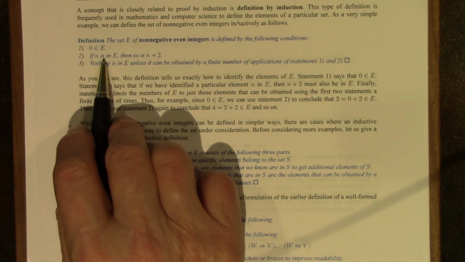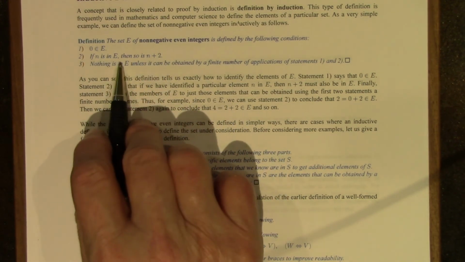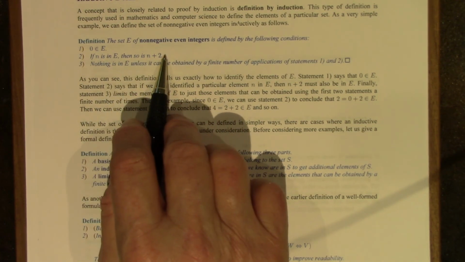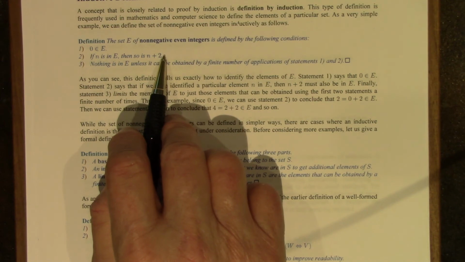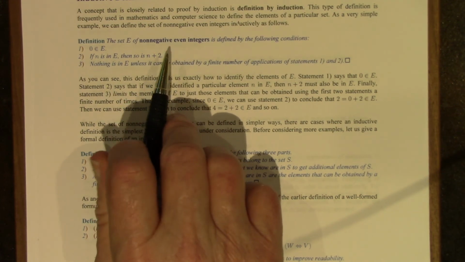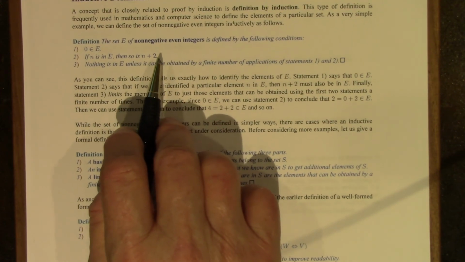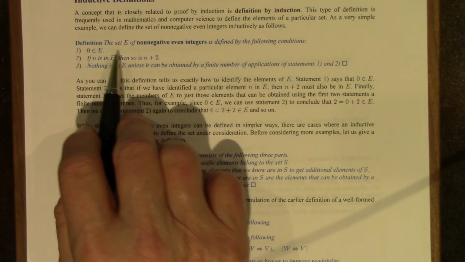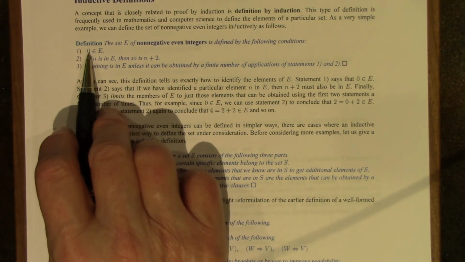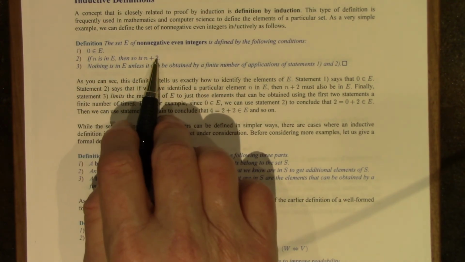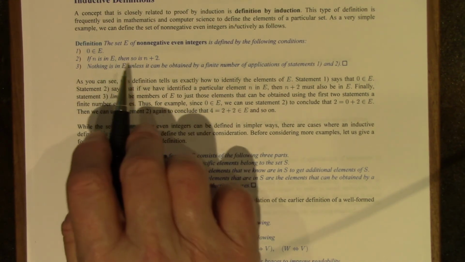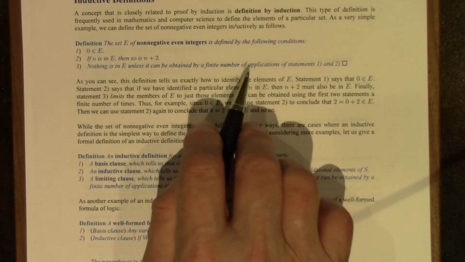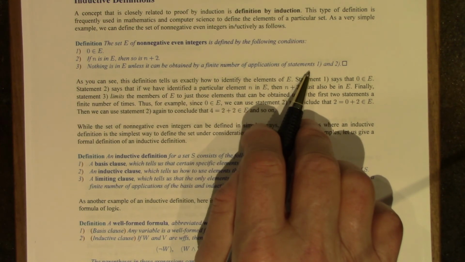If we stop there, we would know that the set E contains 0, and therefore it contains 2, and therefore it contains 4, and 6, and 8, and so on. But unfortunately, that's not a complete definition because it doesn't say what else it might contain. We have to find a way to limit the contents of the set E to just those things that you get by starting from 0 and adding 2 any number of times. So there has to be a third clause to this definition. Nothing is in E unless it can be obtained by a finite number of applications of statements 1 and 2.